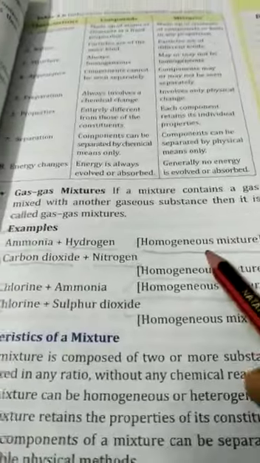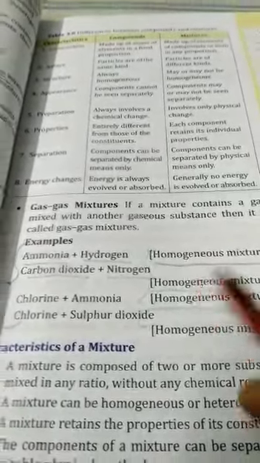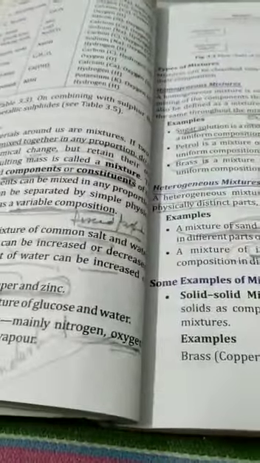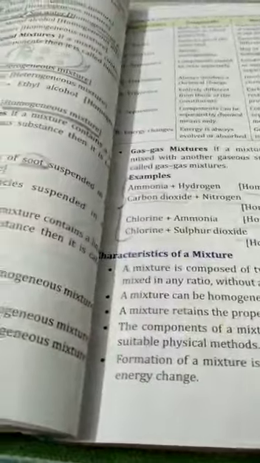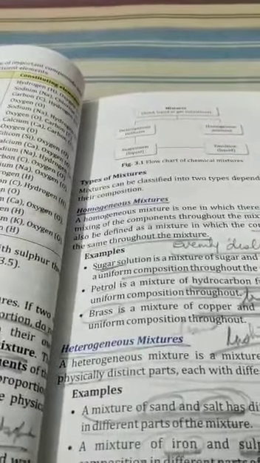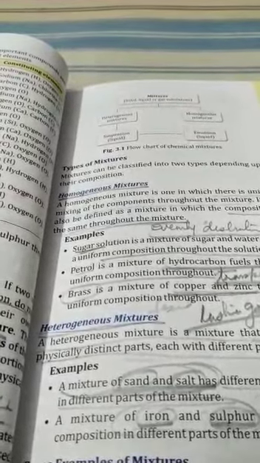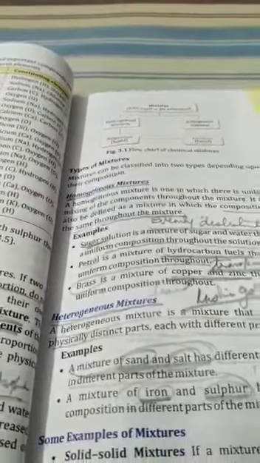So today, till this much. I hope you all have understood. Please read the lesson from page 42 to 45, and your assignment for today is to write about homogeneous and heterogeneous mixture and to write examples of both.